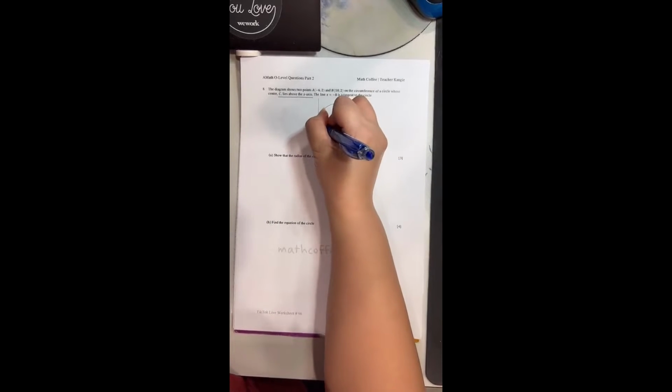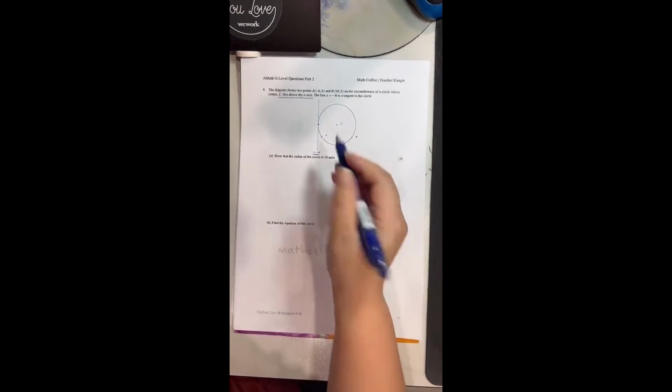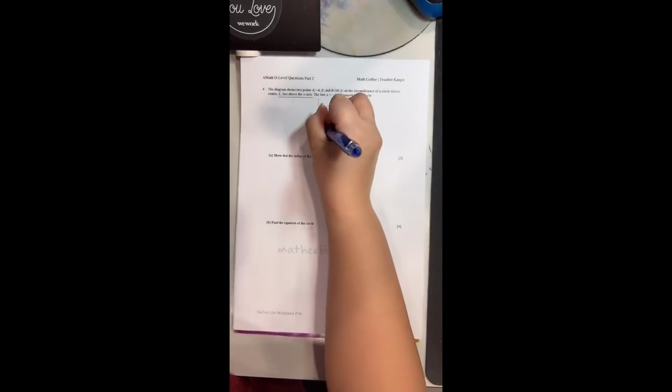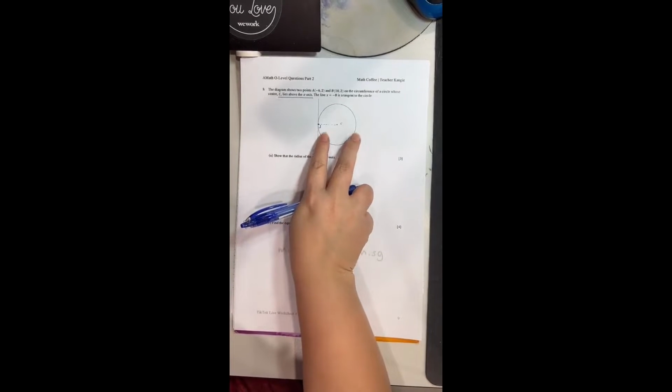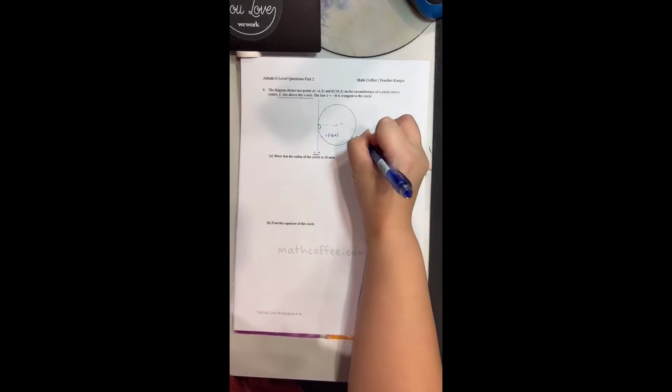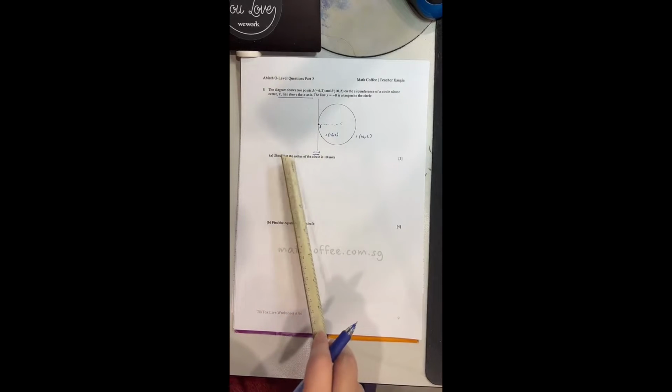Okay, so if it's a tangent, I'm going to put a dot here. This is our radius. And these two coordinates are given, so I'm going to fill in the blank. A is -6, 2 and B is 10, 2. So now your task is to show that the radius of this circle is 10 units.